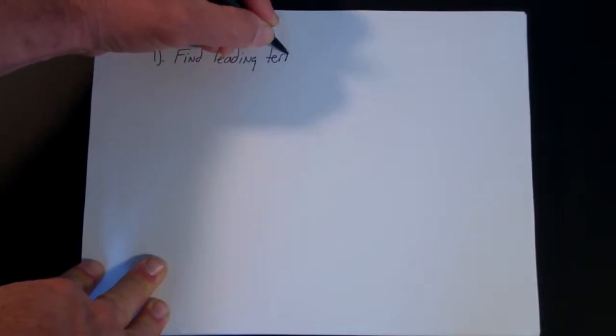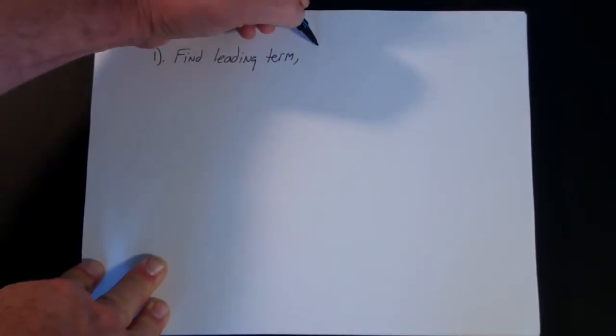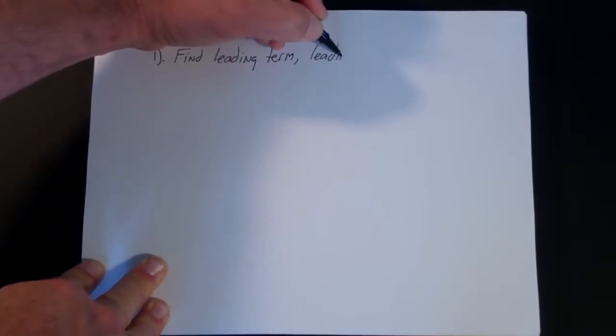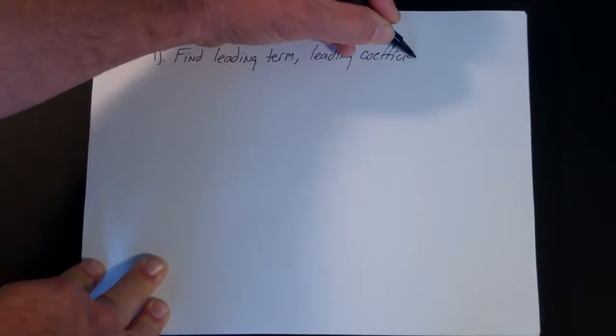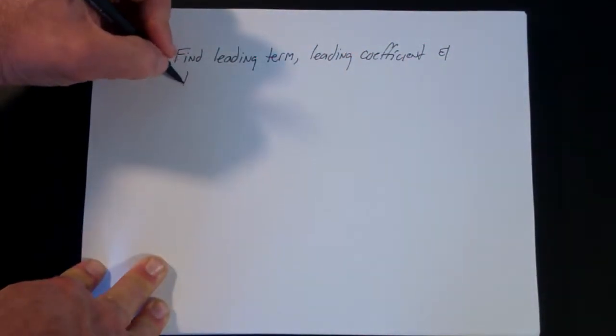The first step is you need to find the leading term, the leading coefficient, and the degree of the polynomial.